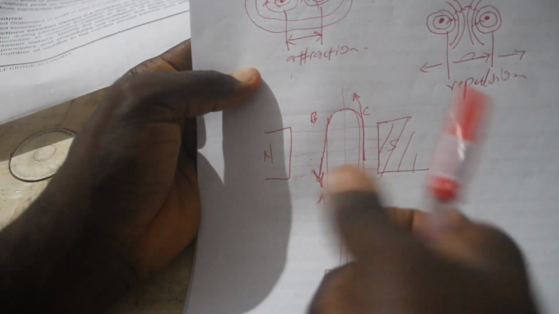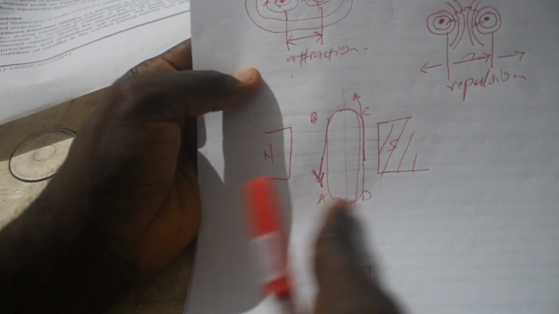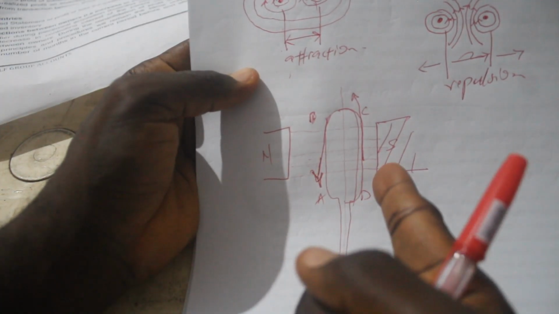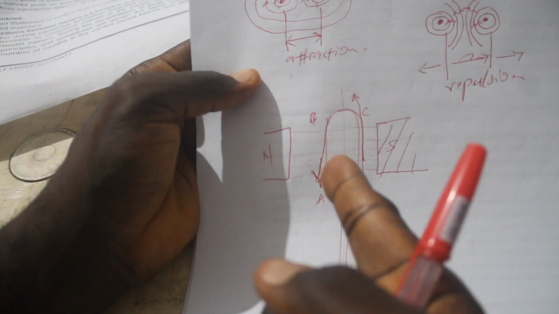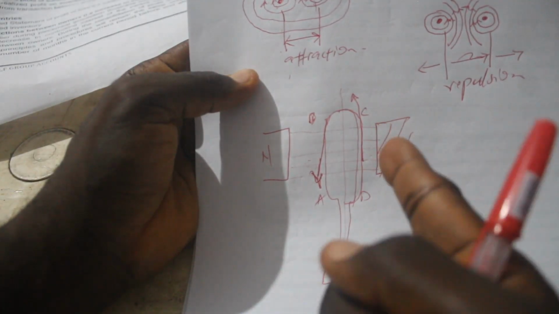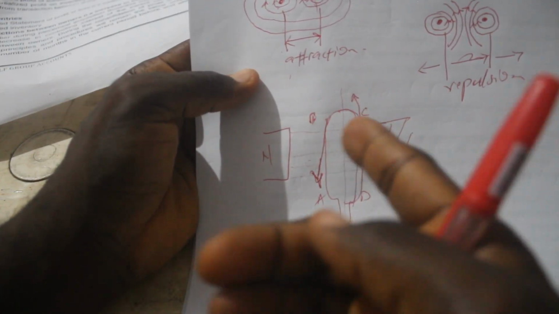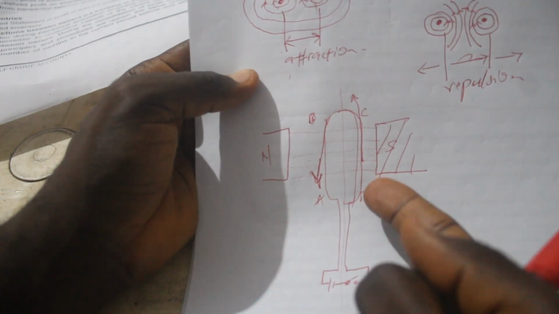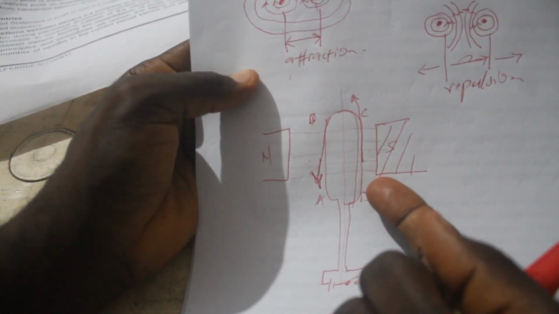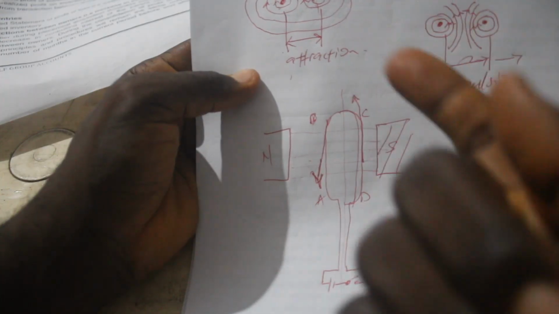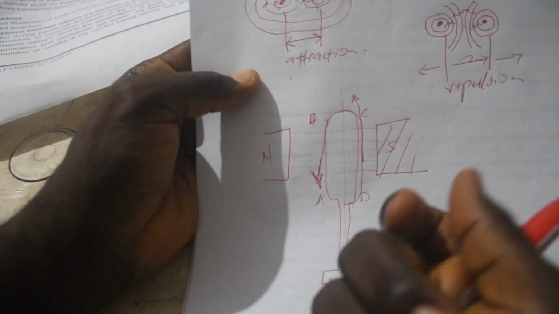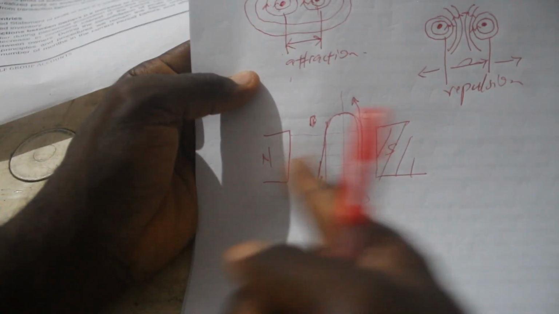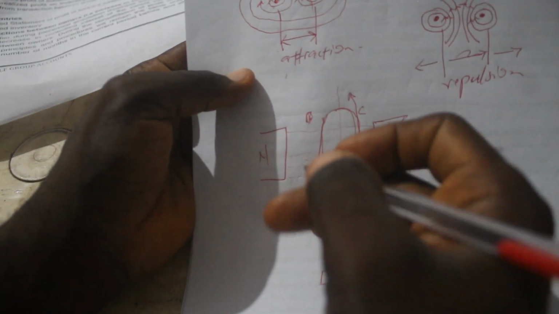And as that happens, this will now change, and then there'll be a force acting on this side now downwards, while there'll be another force acting, that is, AB will change to this side, while CD will change here. As that happens, there'll be another force acting on CD downwards again, and a force acting on AB upward. So these two forces will constitute a couple, rotating this coil within this magnetic field. So that's what the experiment will show you.